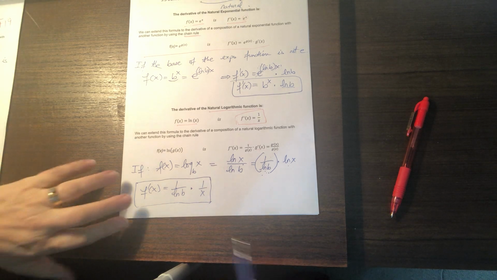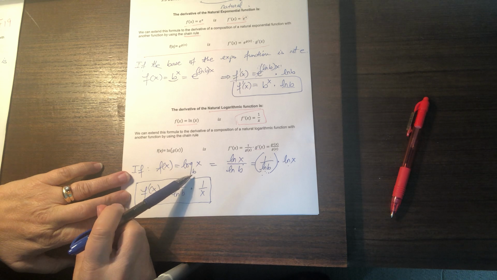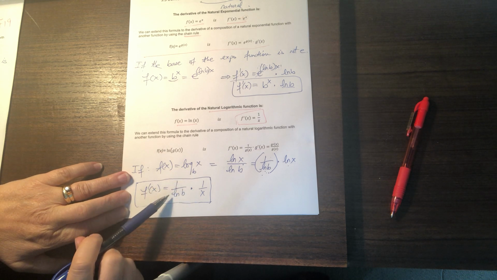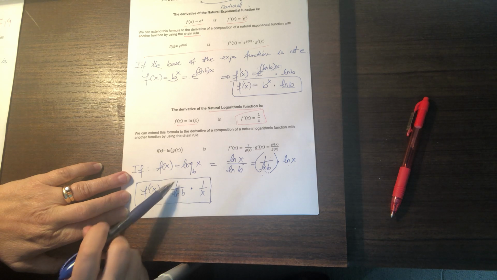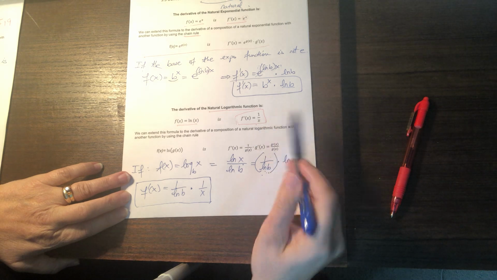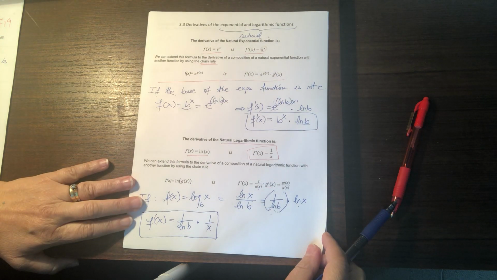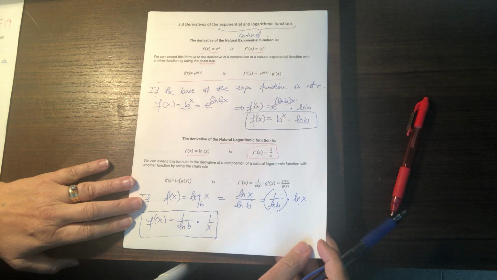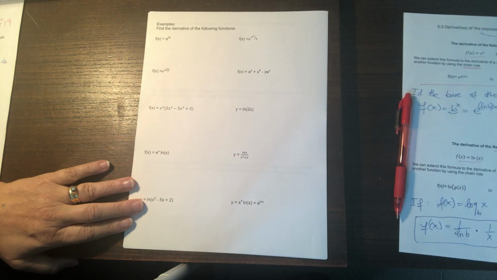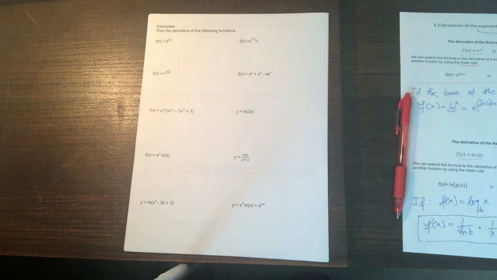And sure enough, if you have a log with base e, in other words, a natural log, then it's going to be 1 over ln of e, which is 1, so that's 1 times 1 over x. The answer would just be 1 over x, the derivative of that. Okay, so now let's move on and practice these rules. I have a whole page here of finding derivatives of exponential and logarithmic functions.